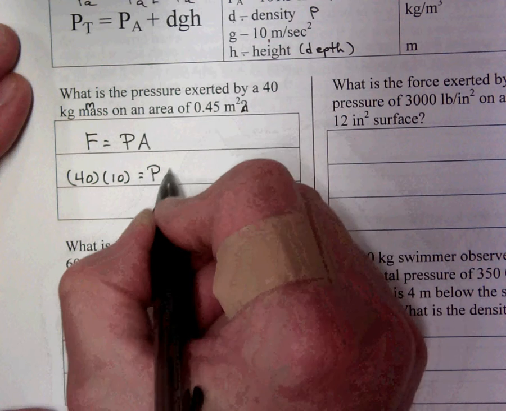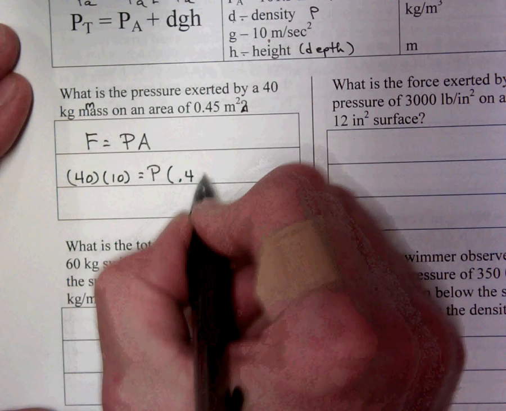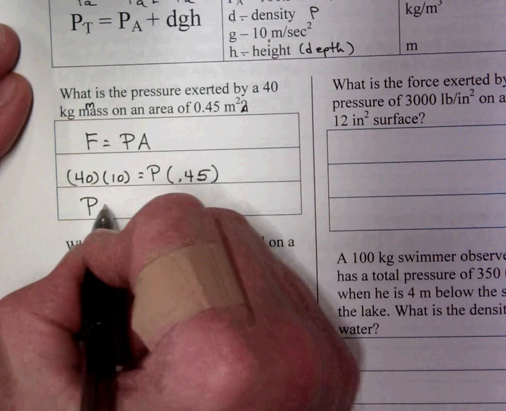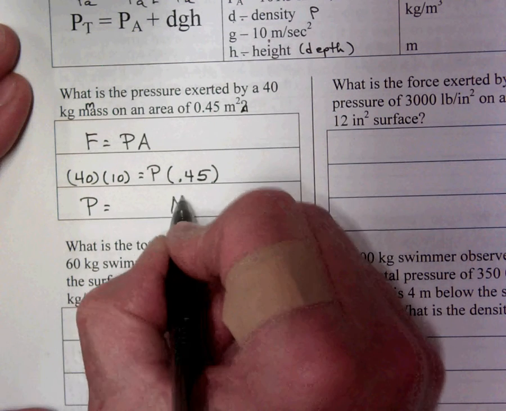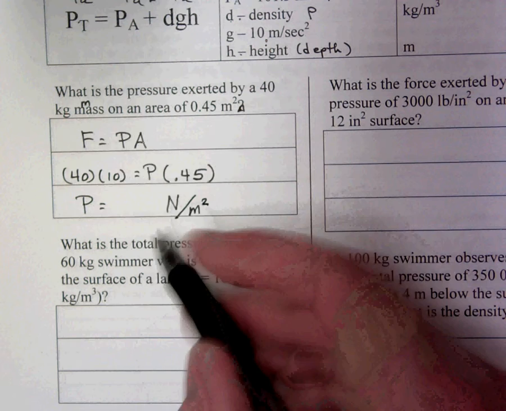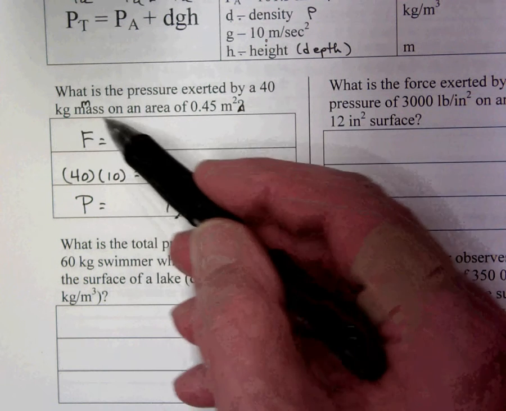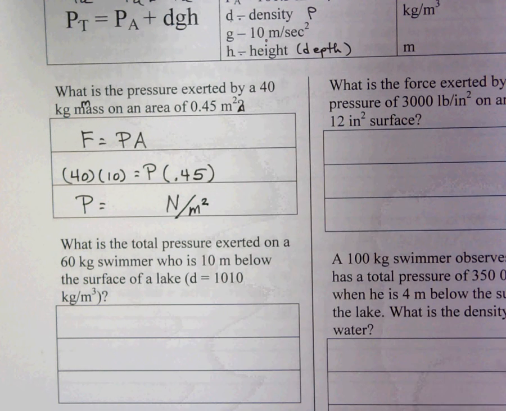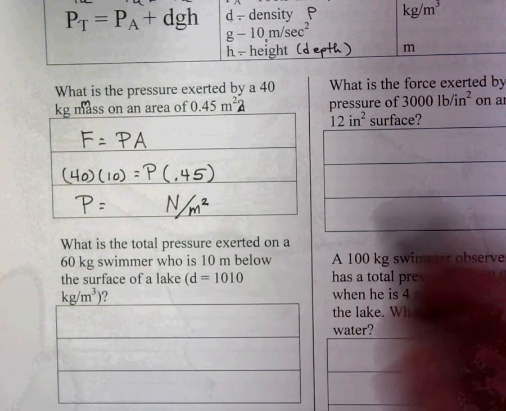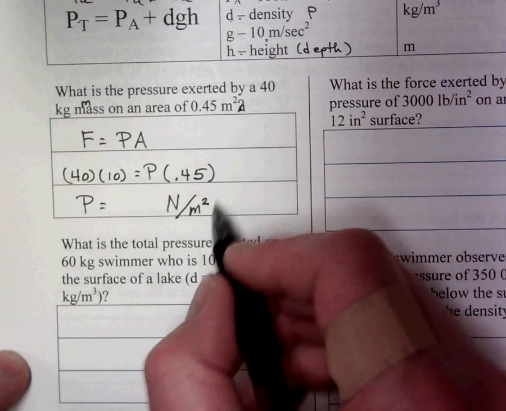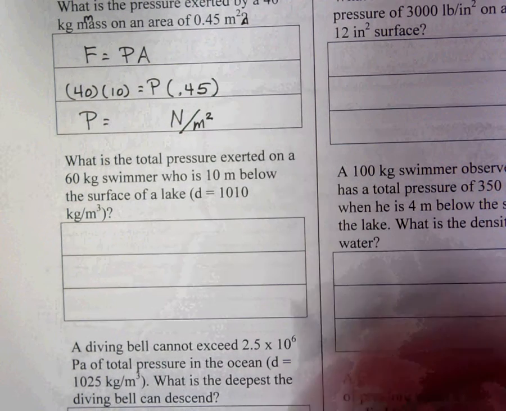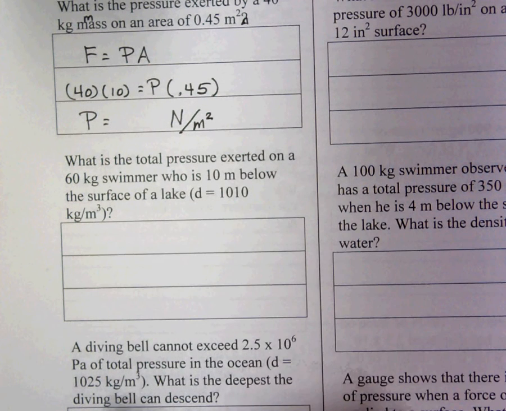The pressure and the area is 0.45. Now this will get into our pressure units of newtons per square meter. So if you see a mass, you need to change it to newtons. This could also be in pascals depending on how your instructor tells you, but this is the easiest way to write this.